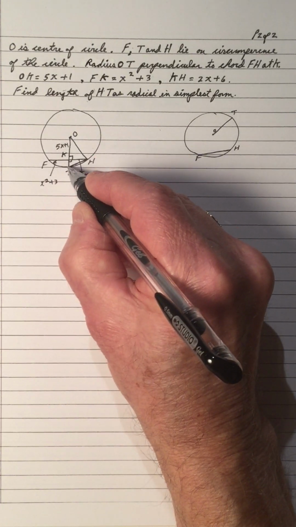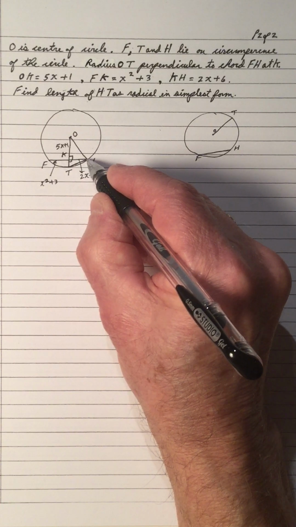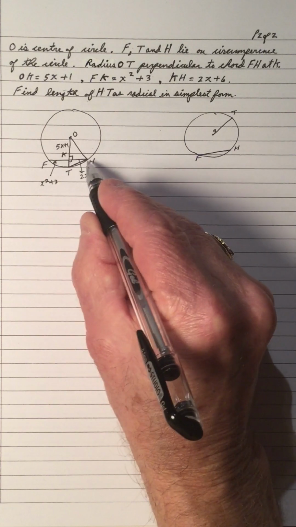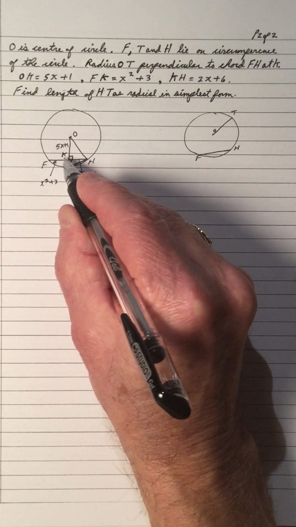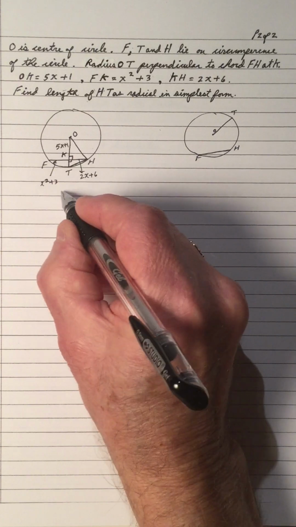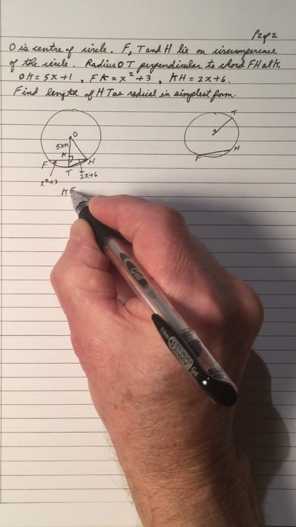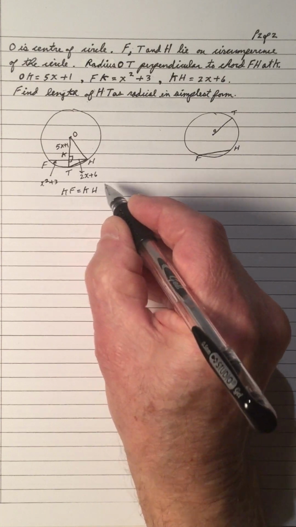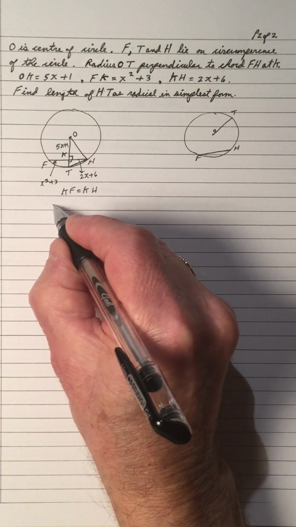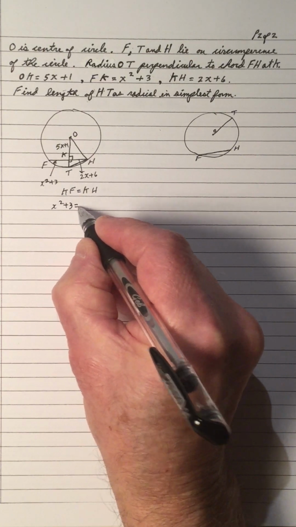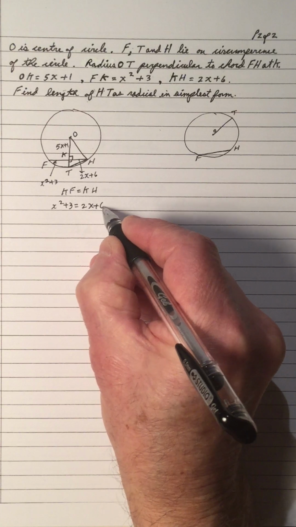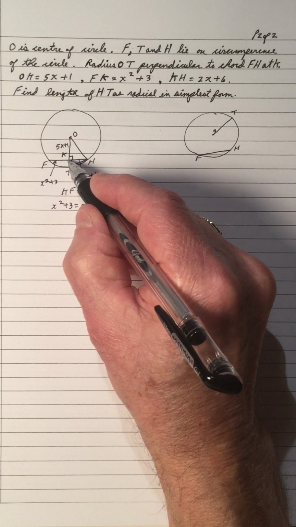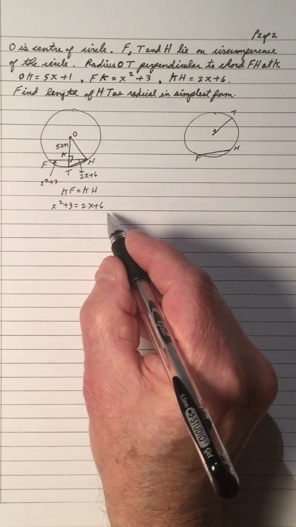Because OT is perpendicular to FH, that means that this bisects, so FH is cut into two equal pieces, so KF equals KH. That means x squared plus 3 is equal to 2x plus 6, because this is a bisector. A segment drawn from the center perpendicular to a chord bisects the chord. So we got a quadratic that we got to solve.